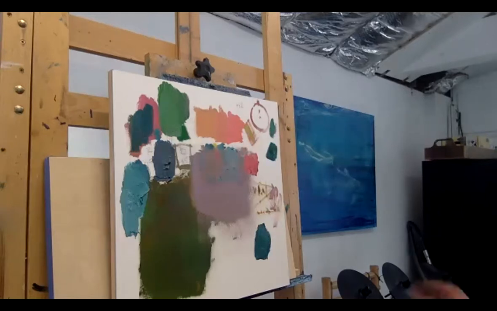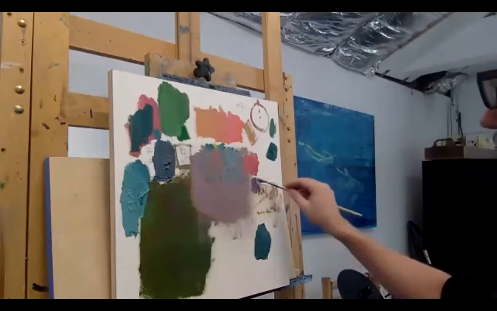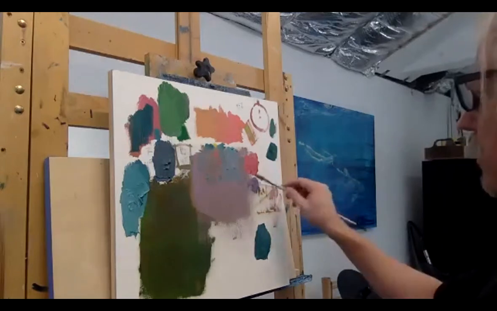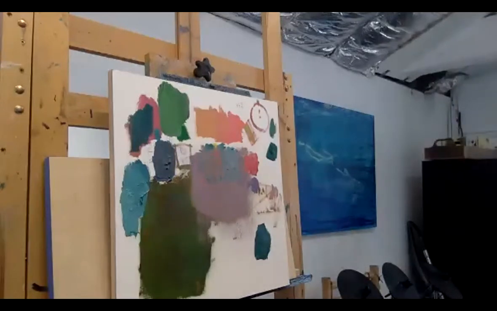I'm doing it on the palette, but I'm ending up right here with that. It's a little to the gray side and it's a little dark, so I'm just going to add white to it. And I'm going to try a little bit of dioxazine, just to freshen it up. A little dark, but I like the color. It's interesting. You kind of sneak up on the colors.